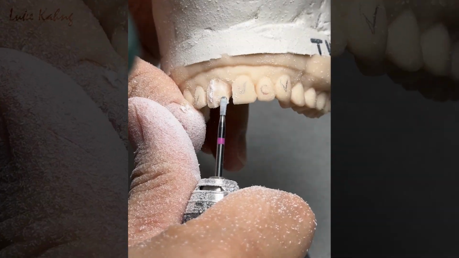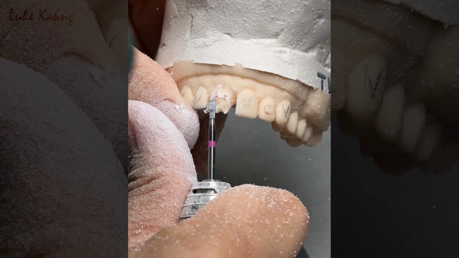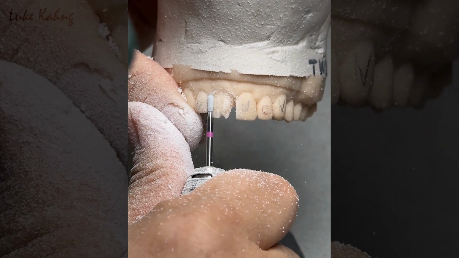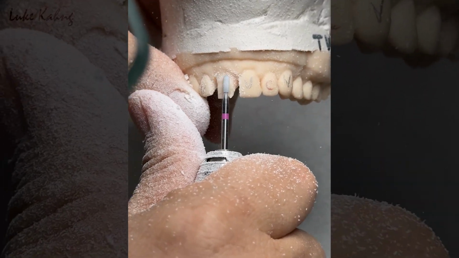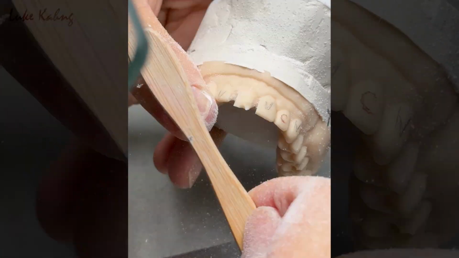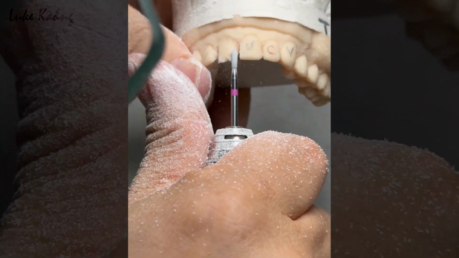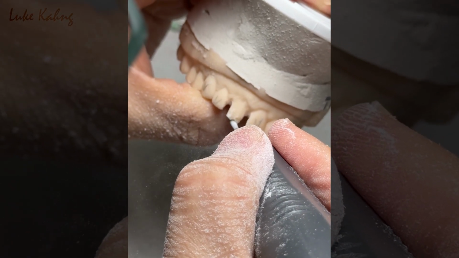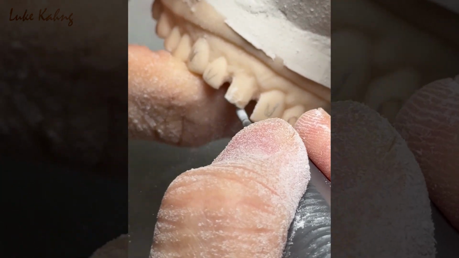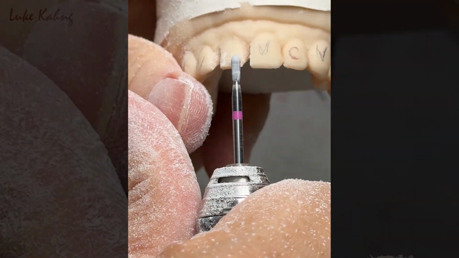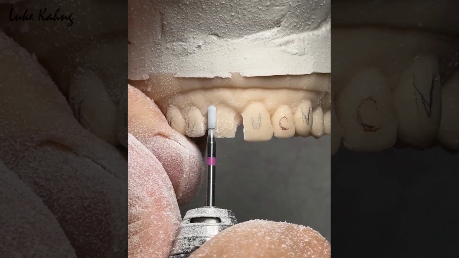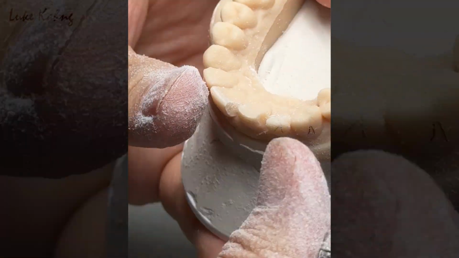At least 2 millimeter. See? Inside shot. I want a little bit deep shoulder. The margin, that's good too.